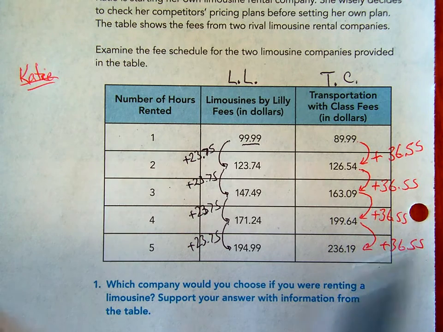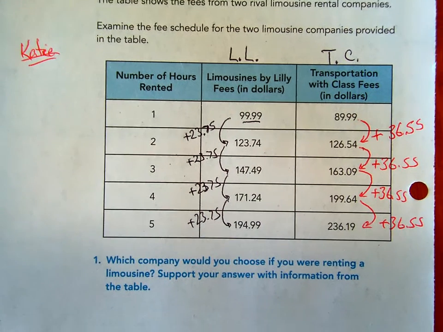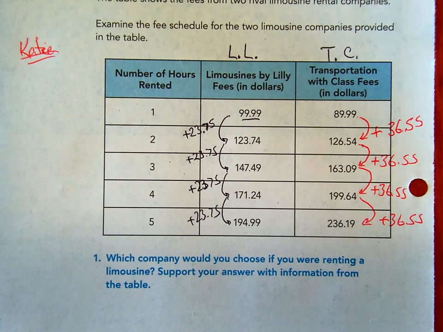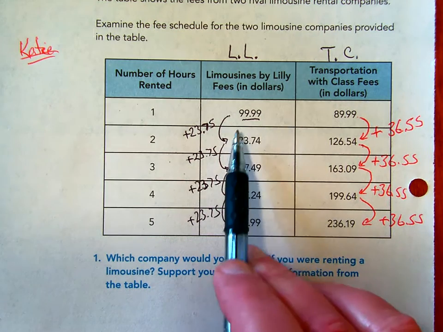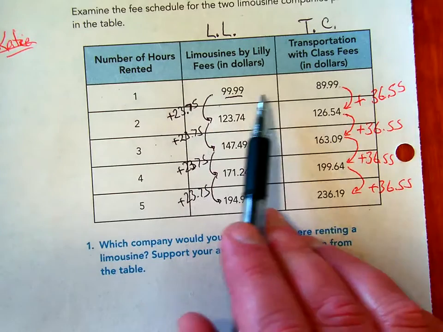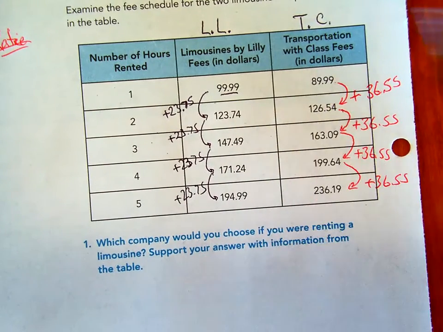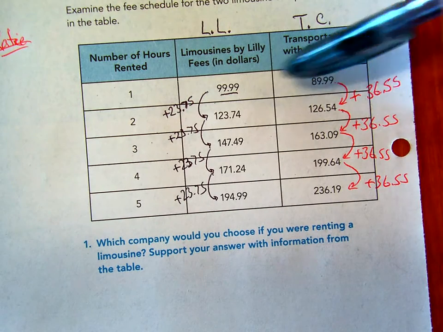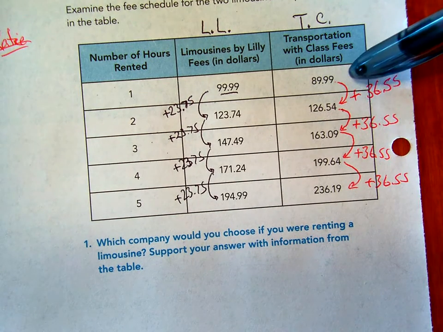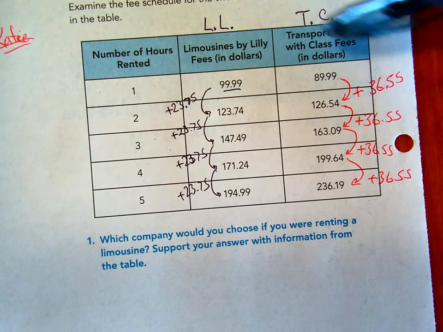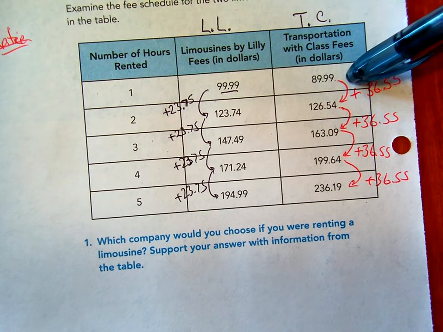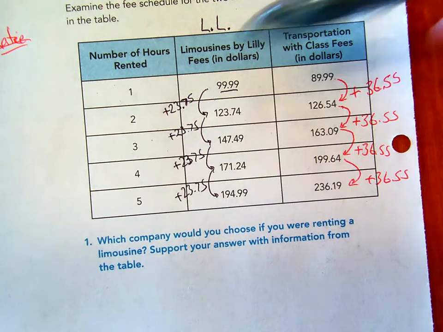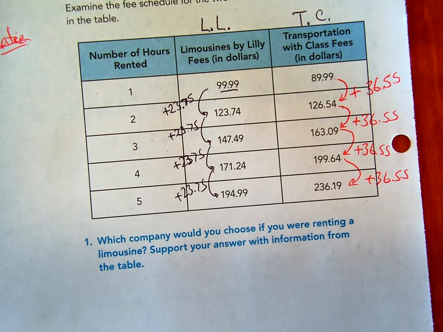Which limousine company would you choose if you were renting a limousine, and then support your answer with information from the table? Well, can we agree that if I'm renting the limousine for 1 hour or less, Transportation with Class is the better deal? But if I plan on renting the limousine for more than 2 hours, then I'd want to go with Limousines by Lilly.